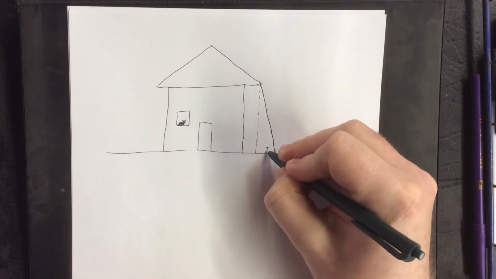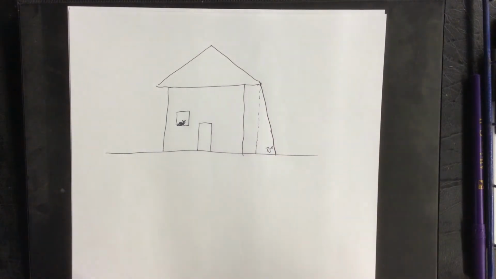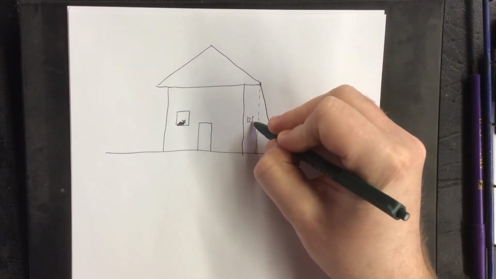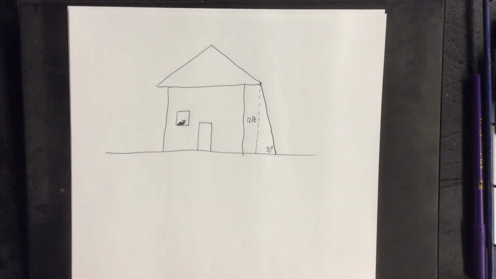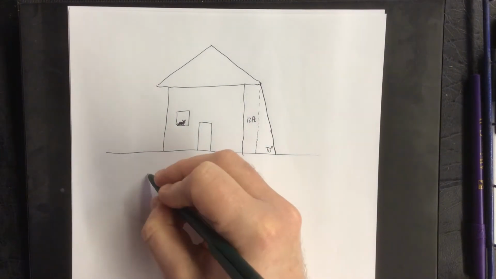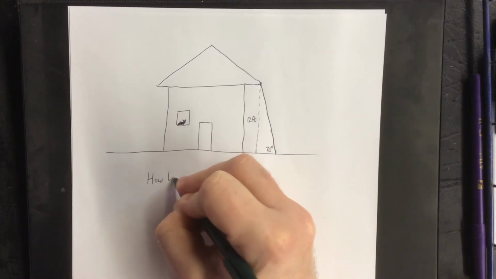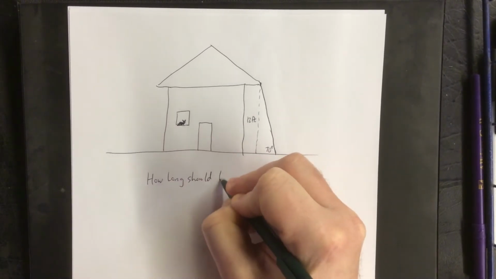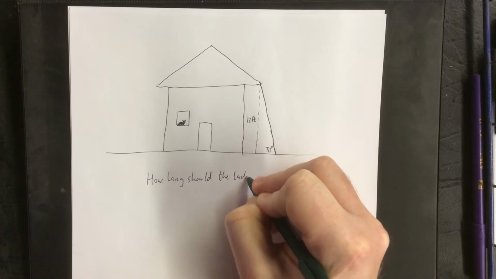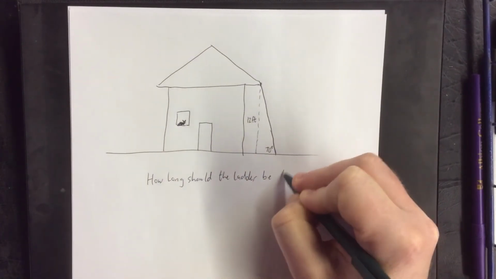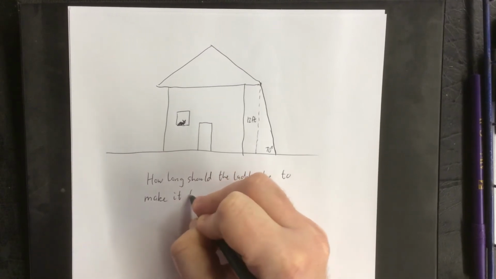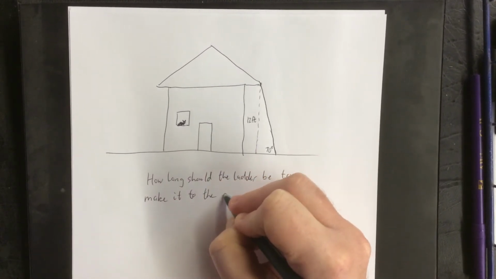Now, according to safety standards, I need an angle of approximately 70 degrees right here. I measured my angles, my gutters are 12 feet off the ground. My question is, how long should the ladder be to make it to the gutters?